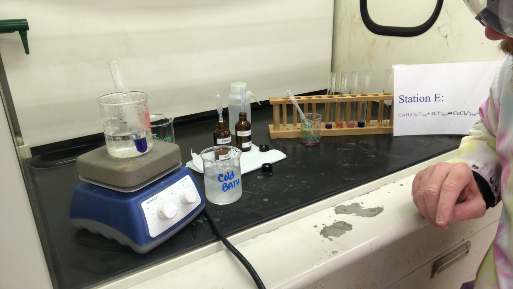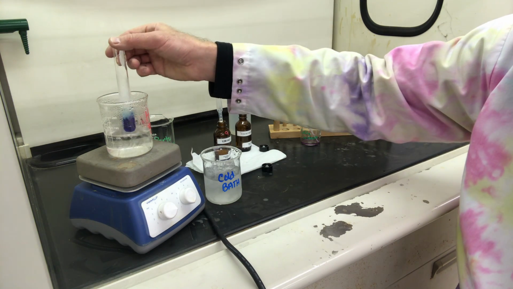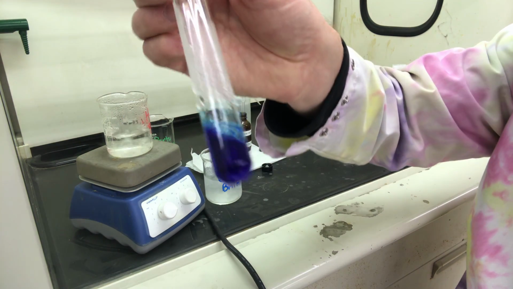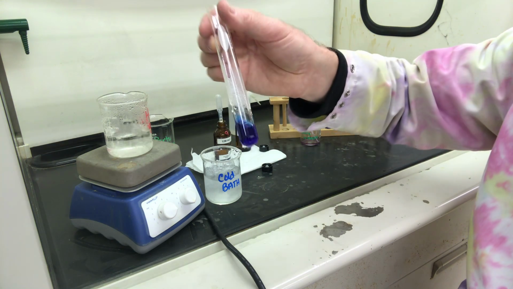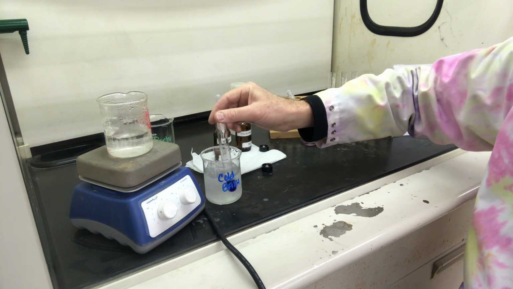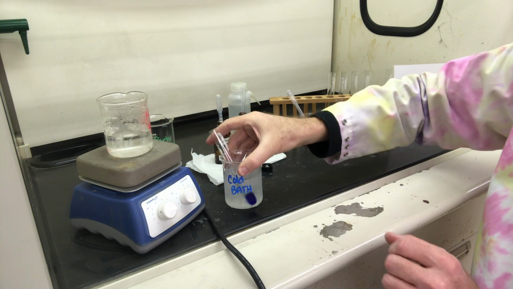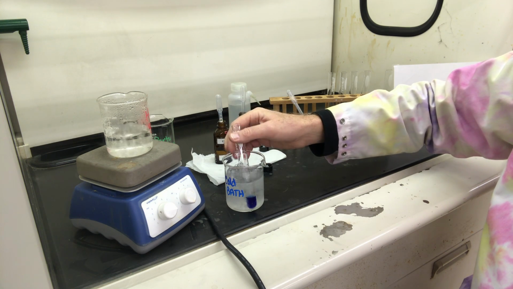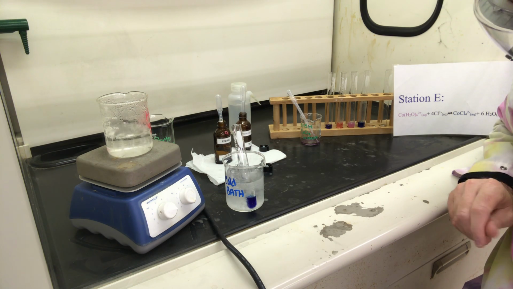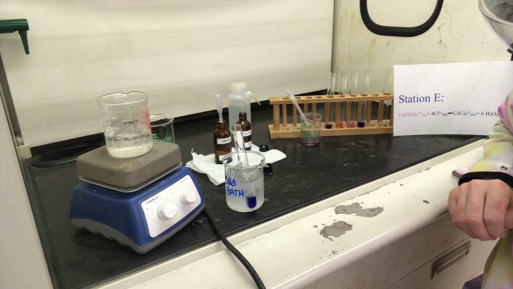Okay, so we have this deep color here, and we're going to put it in our ice bath and see if we can observe changes in the color as it cools down.